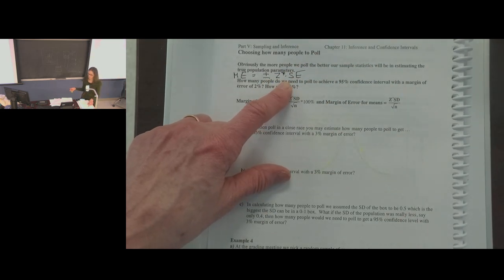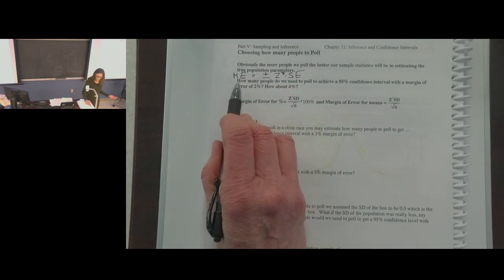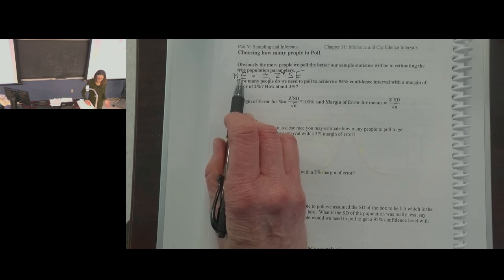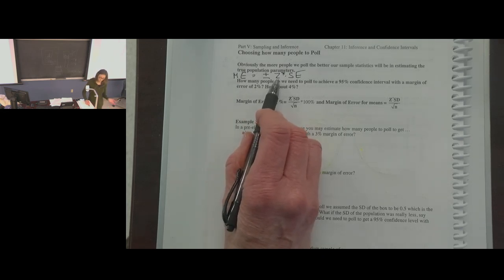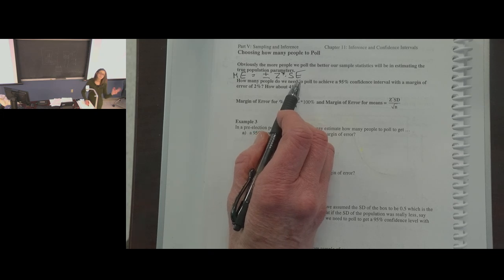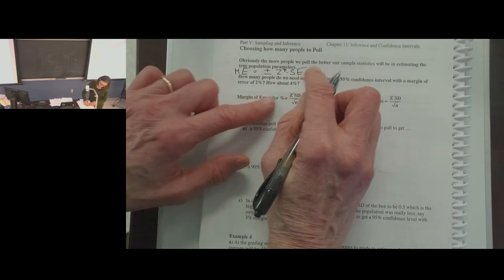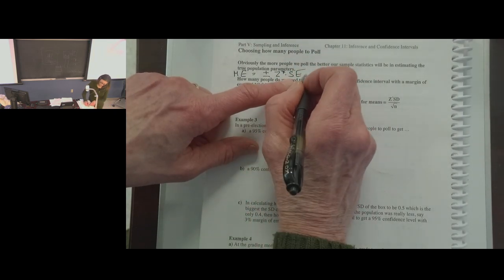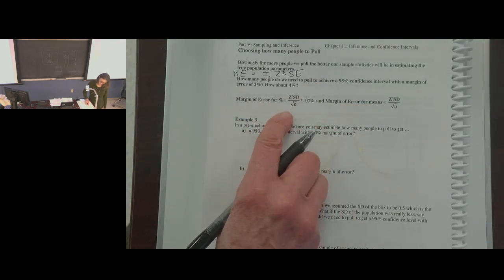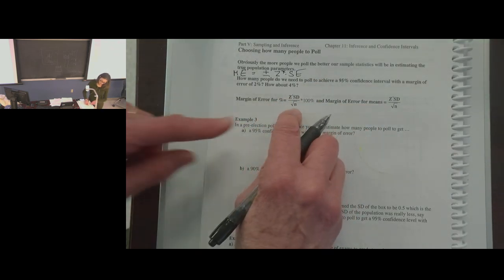Now, if you're given that you want a 3% margin of error for a 95% confidence interval, you want to figure out how many people to poll. So all you have to do is plug this in, use your standard error formulas, and solve for n, right? Here's your standard error formula.